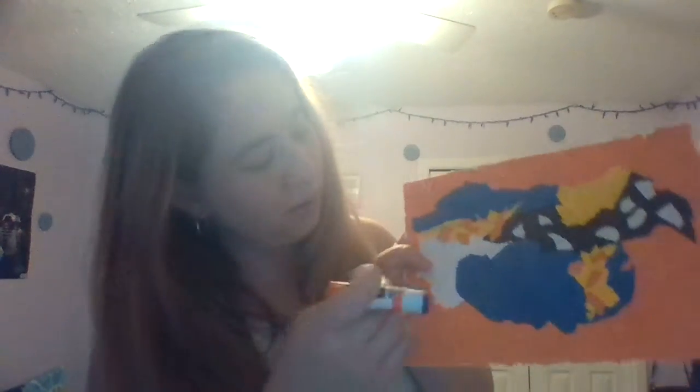I would use a separate sheet of paper that they could actually glue the pieces on, and then I would just take my page and kind of figure out where I would want to put that. So I'm actually going to finish this so that we do have a finished product.